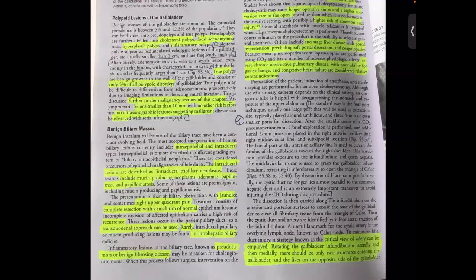Next, true polyps. True polyps are benign growths in the wall of the gallbladder and make up only 5% of polypoid disorders of the gallbladder. True polyps may be difficult to differentiate from adenocarcinoma preoperatively due to imaging limitations in detecting mural invasion. This is discussed further in malignancy.